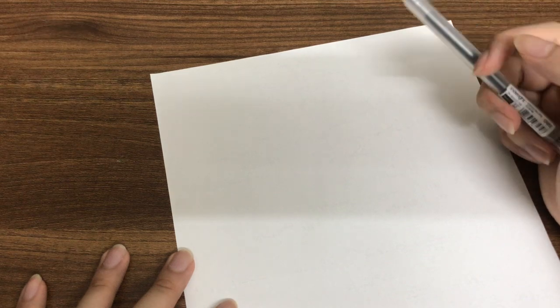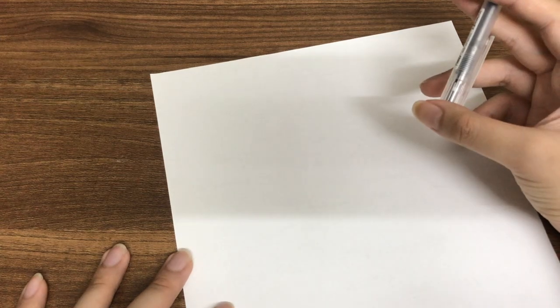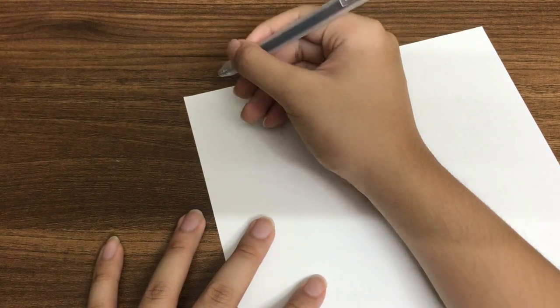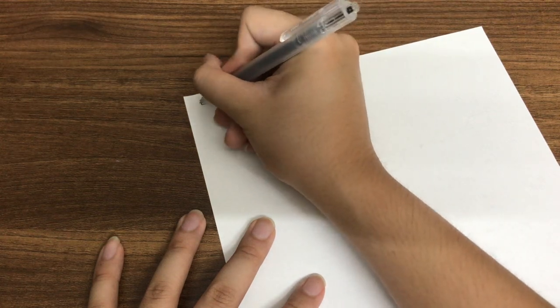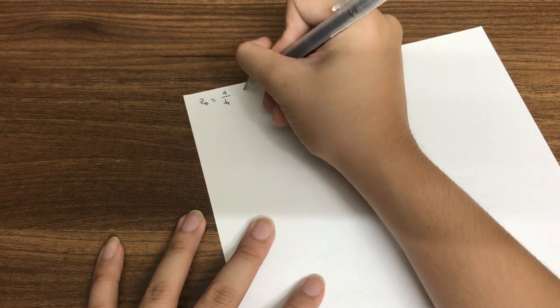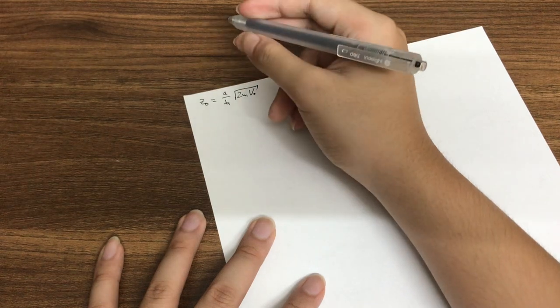Today we're gonna continue the MIT OCW problem set from 8.05. Today we're gonna be doing problem 4, set 1. So this is a finite square well problem. Let's begin, and I'll write the crucial thing. Here you're given the finite square well, and z naught is equal to a over h bar times the square root of 2mV naught.